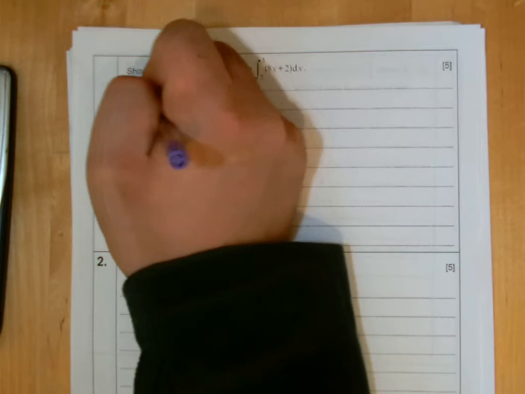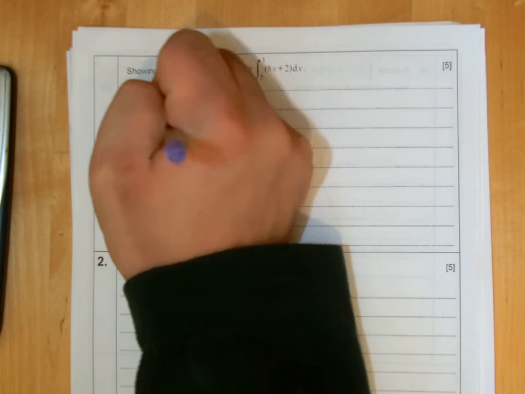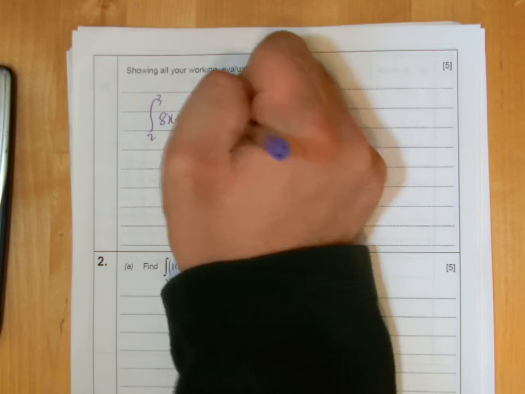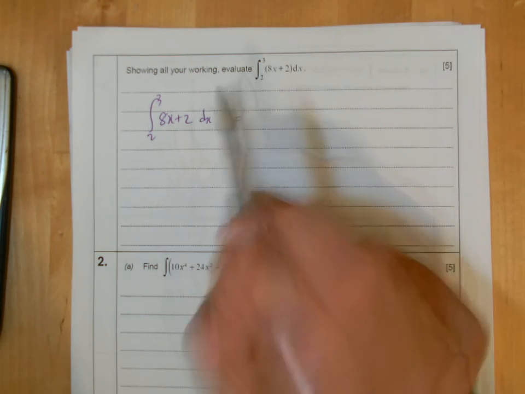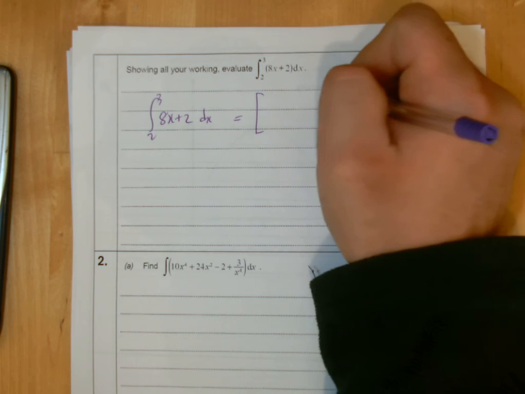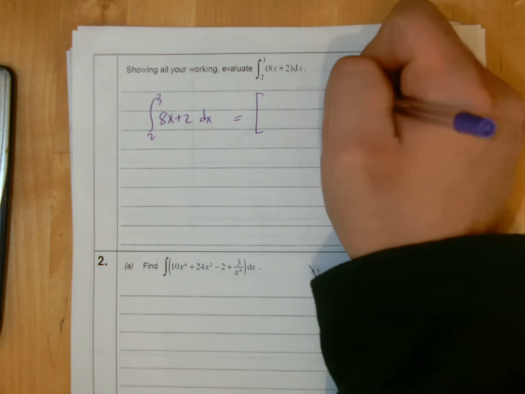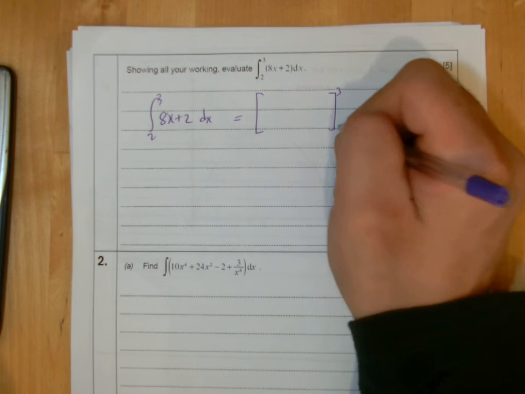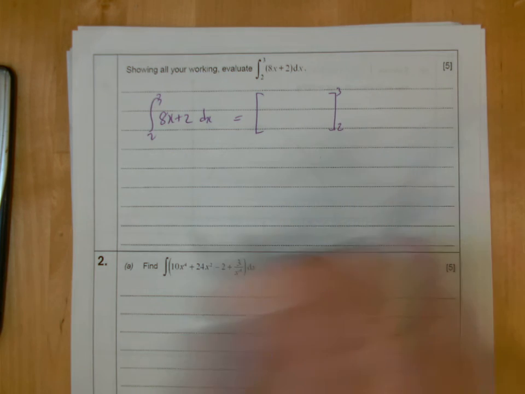So if we integrate this here, you do the same rules again. This time though, because there are limits, I put my answer in a box, and I put my limits at the end. So the upper limit there is 3, my lower limit's 2. So we put it in a box.